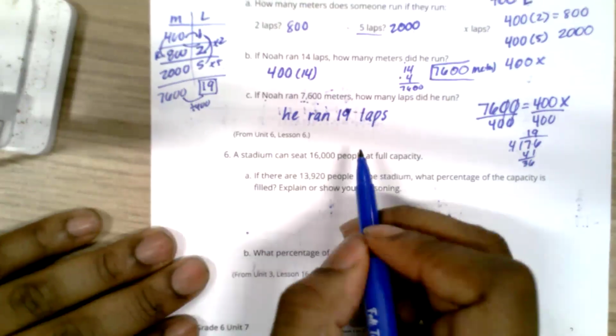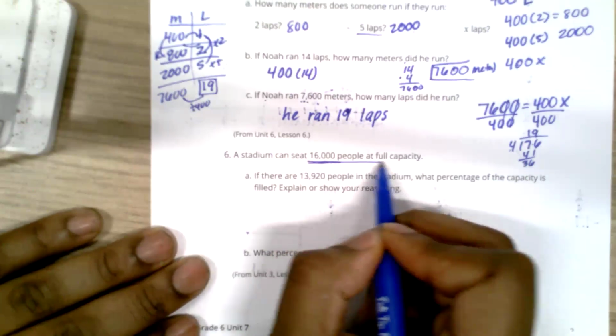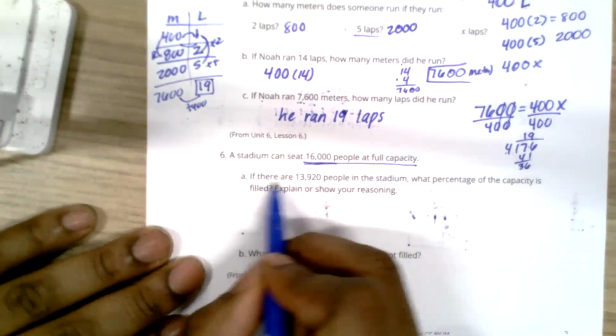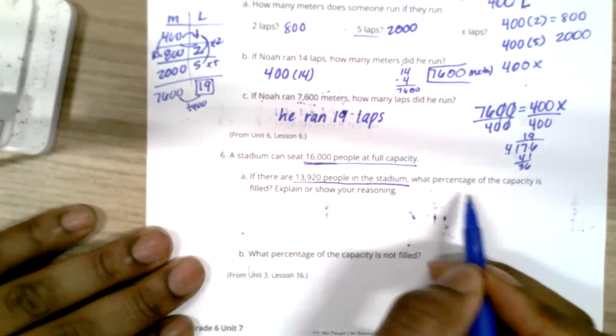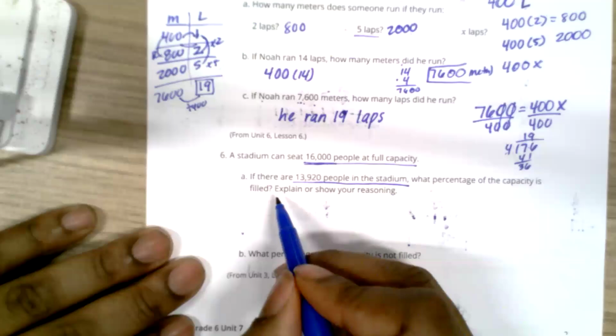A stadium can seat 16,000 people at full capacity. Cool. There are 13,920 people in the stadium. What percentage of the capacity is filled?